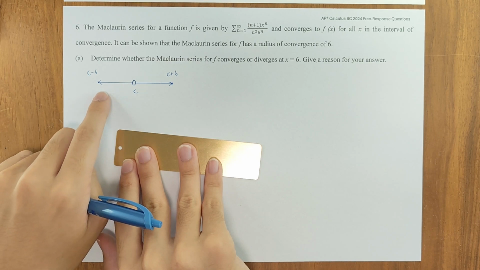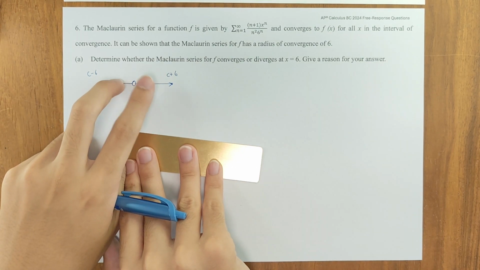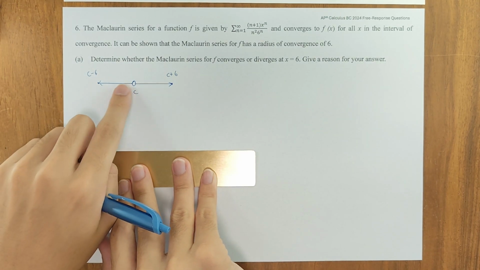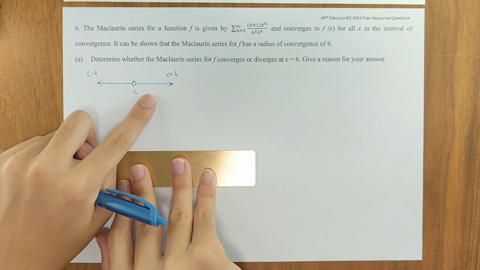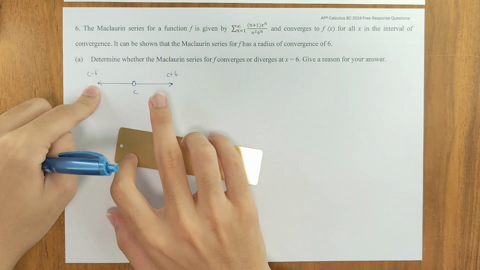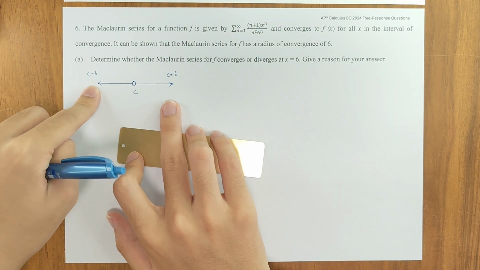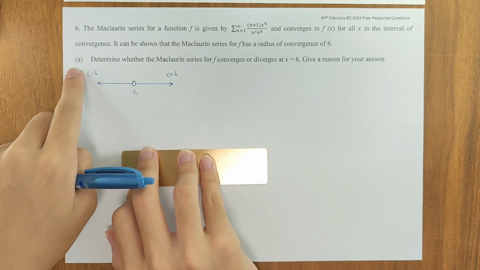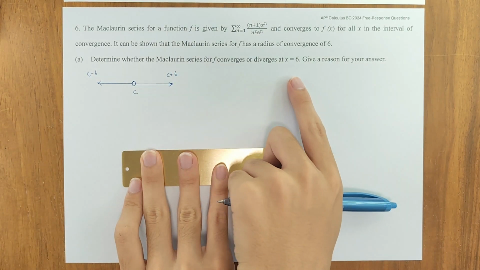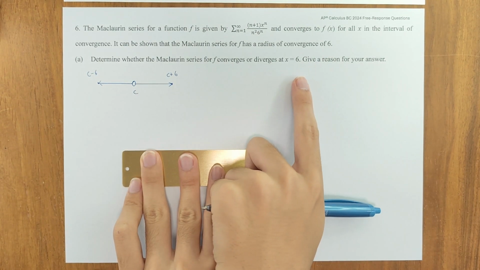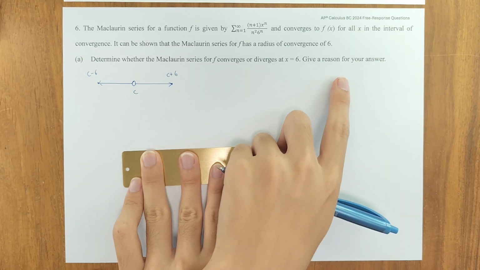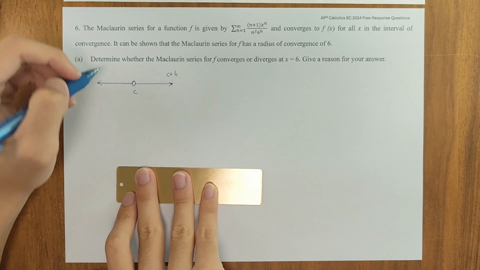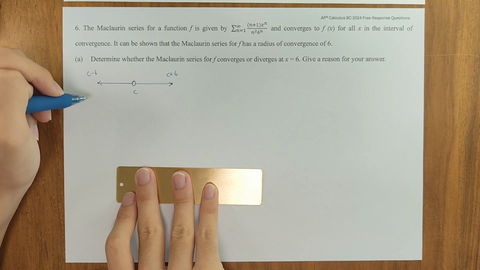Then, for all values within these boundaries, the series converges. But we're not sure whether these two endpoints converge or diverge. So question A is asking us, at this endpoint, at x equals 6, give a reason for your answer. So at x equals 6, does it converge or diverge?